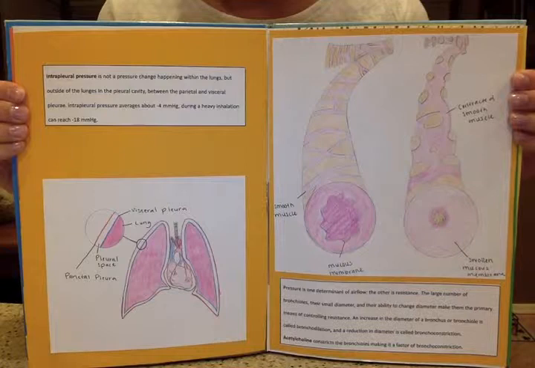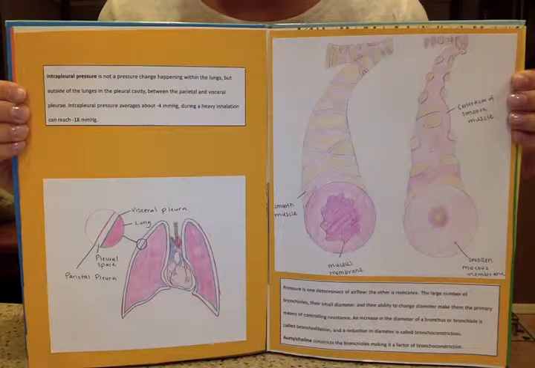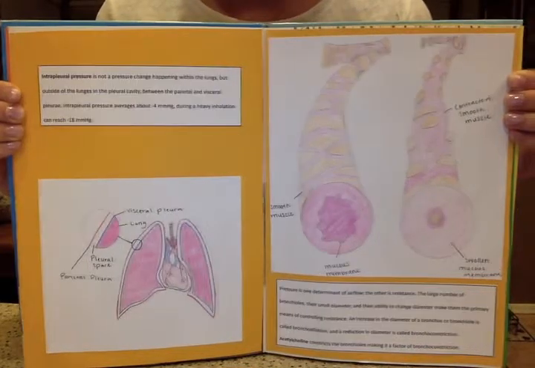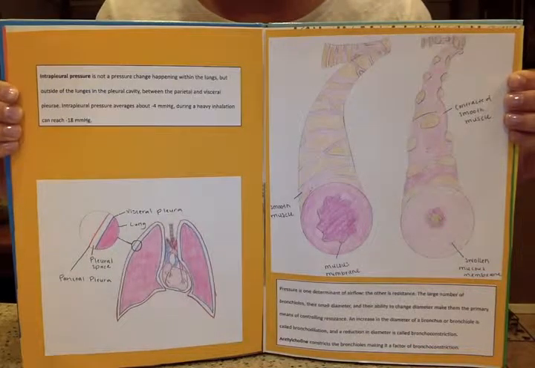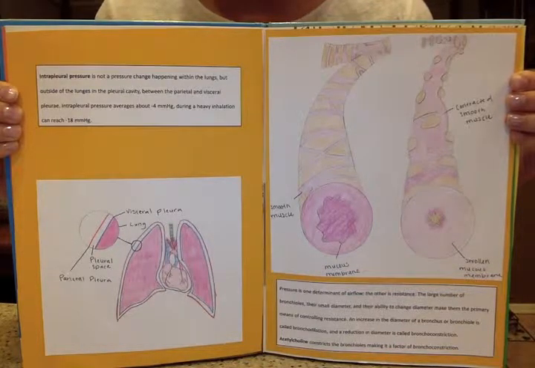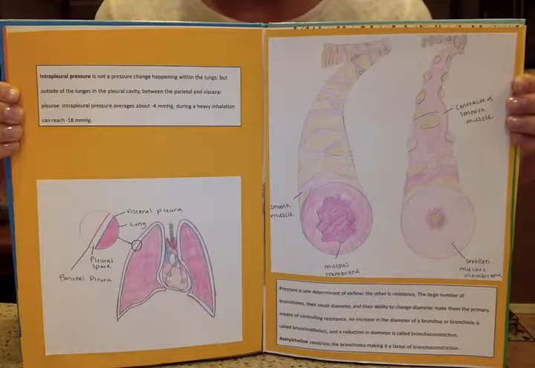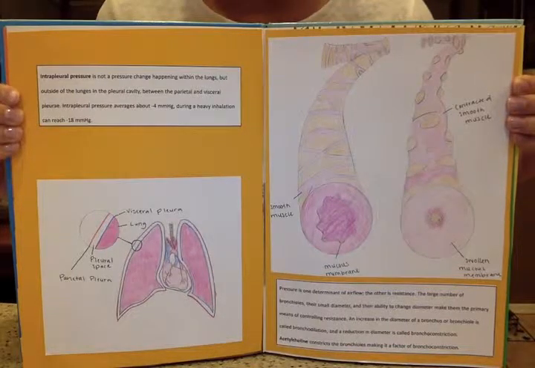Interpleural pressure is a pressure change that does not happen within the lungs, but outside the lungs, in the pleural cavity, between the parietal and the visceral pleurae. Interpleural pressure averages about -4 millimeters of mercury. During heavy inhalation it can reach about -18 millimeters of mercury. Pressure is determined by airflow and resistance.